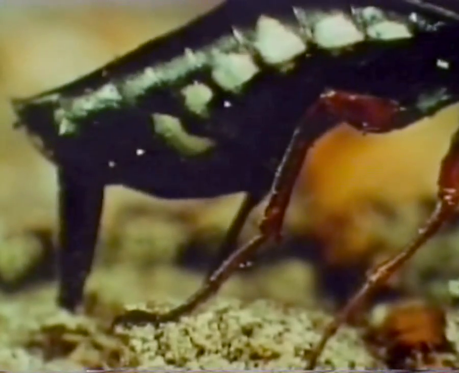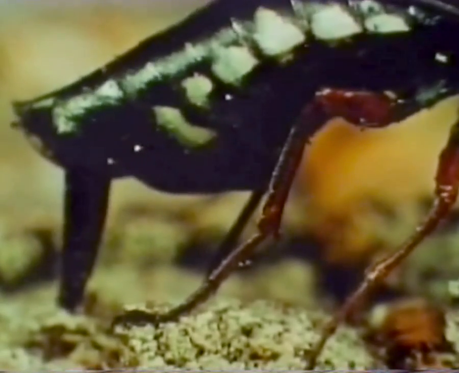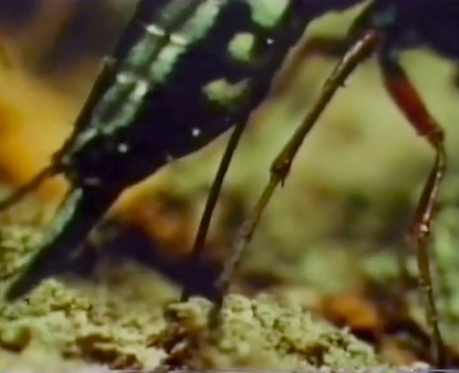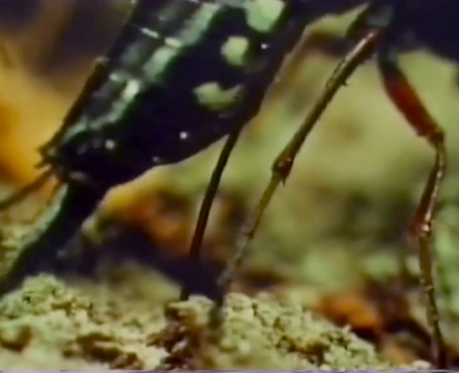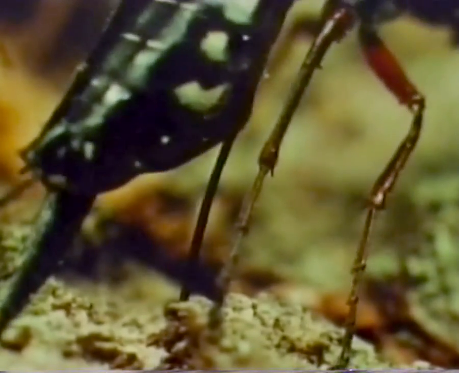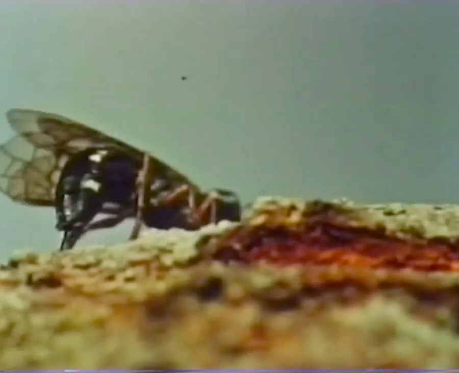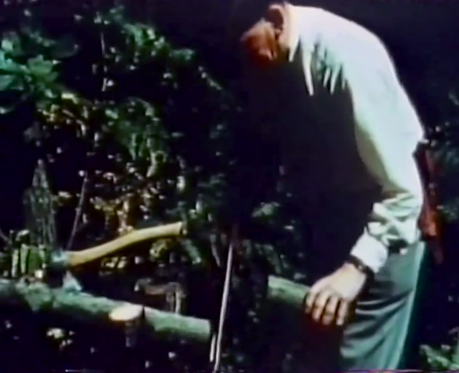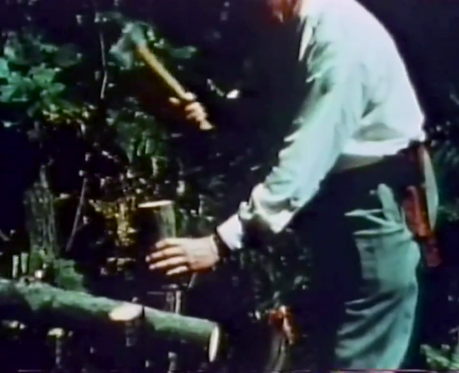After laying a group of up to 25 eggs beneath the bark, the female withdraws her ovipositor and moves off to lay other clusters of eggs elsewhere. The egg is at first oval, but it swells as the embryo develops inside it and hatches in about 17 days. The young larva bores straight into the wood, and we now look inside the stem to follow its progress.